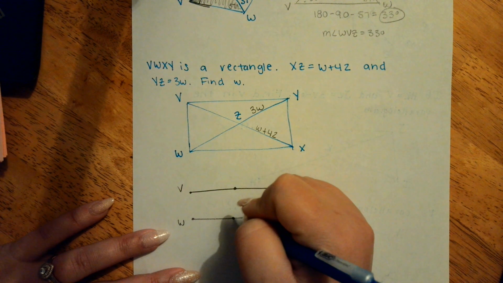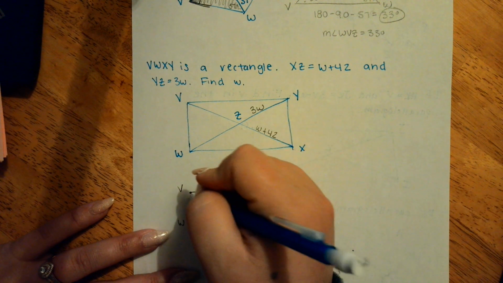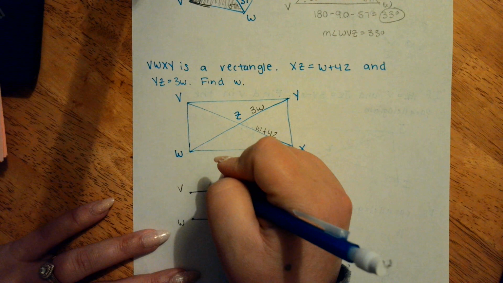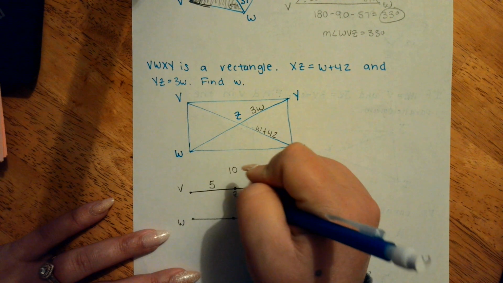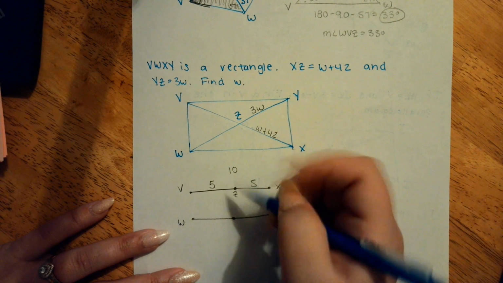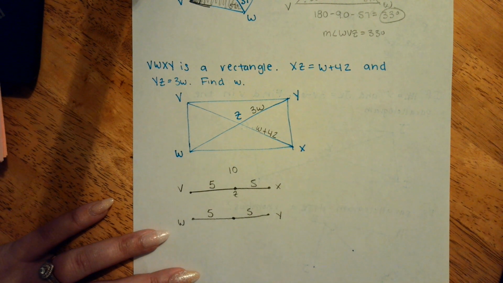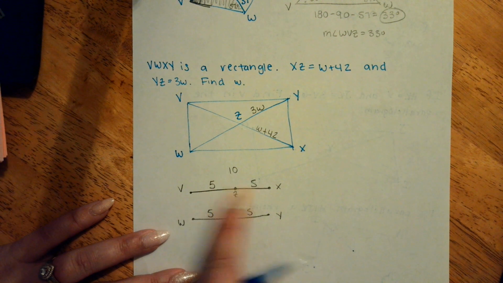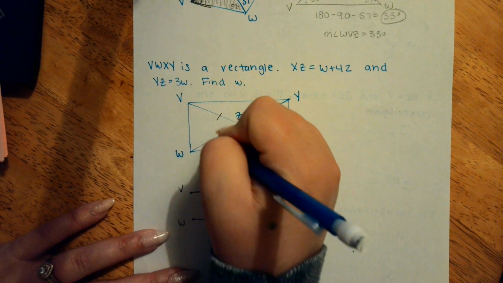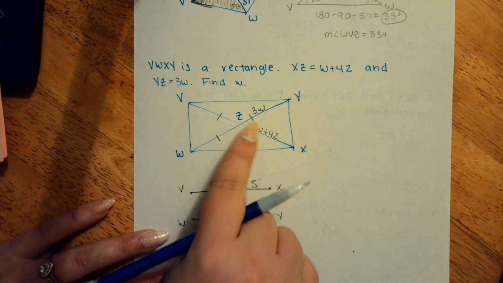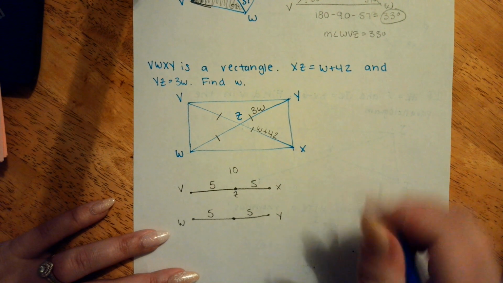There's our midpoint, right? So if VX, let's just call it 10, that means to be split in half, we've got 5 and 5. We know they're congruent, so that means this is also being split up into 5 and 5. So that means all of these segments of the diagonal are congruent. Well, if these are congruent, that makes our equation pretty easy.